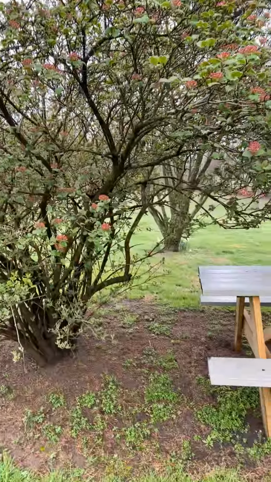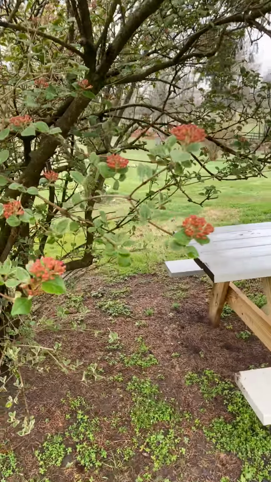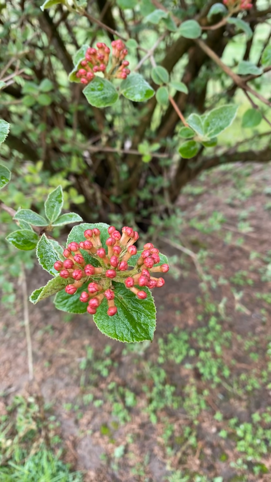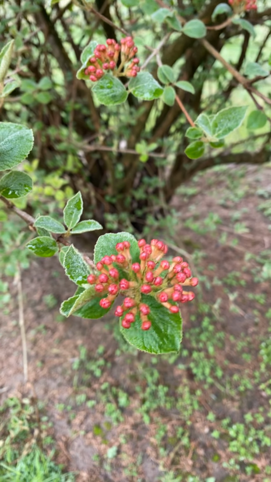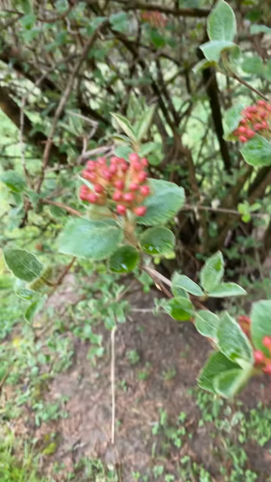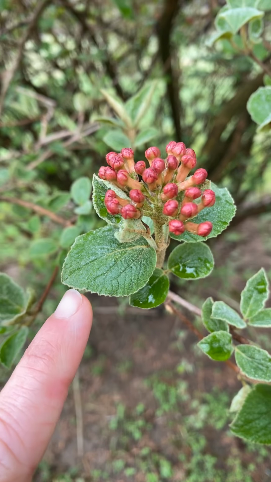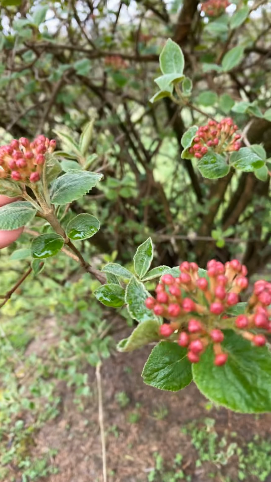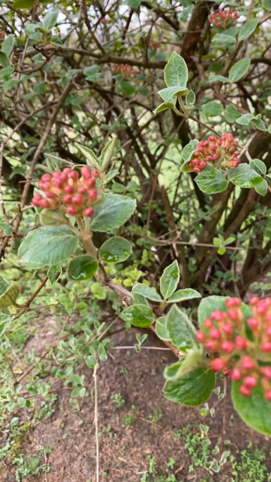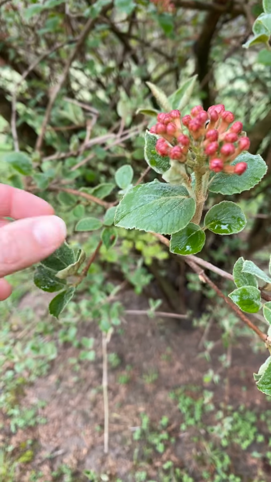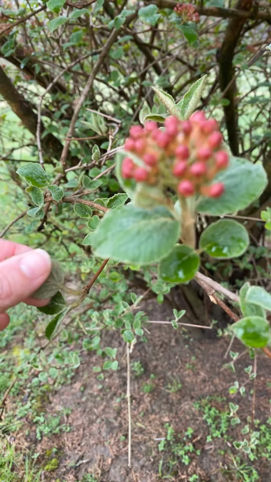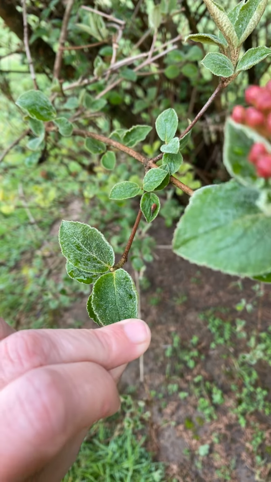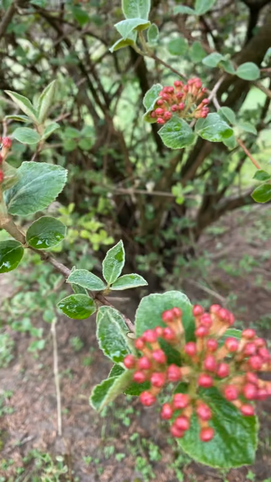So this one is in the Viburnum family. This happens to be a Korean Spice Viburnum. Okay, viburnums tend to have these leaves that are somewhat serrated. Okay, they are simple, and they actually have a very velvety texture to them. You can see on the back here, it really does have a soft velvet to it.